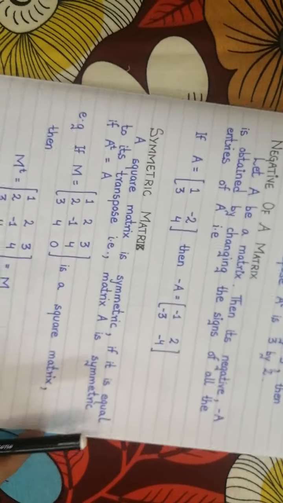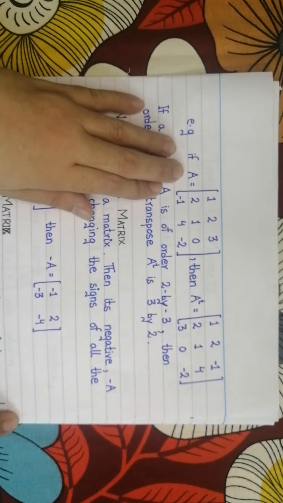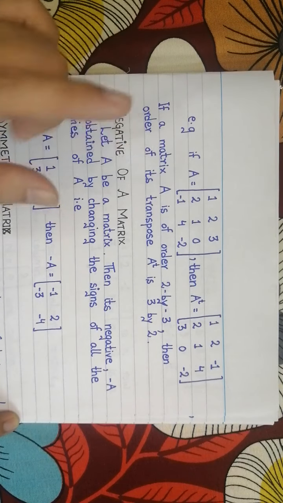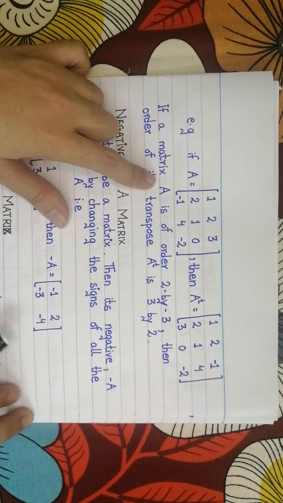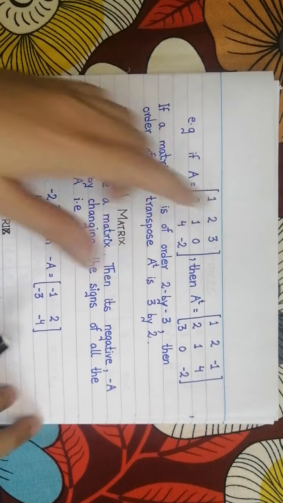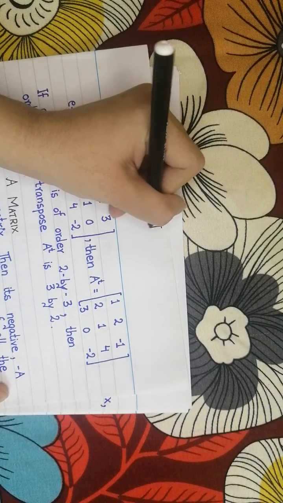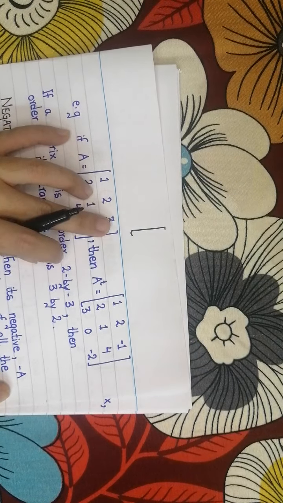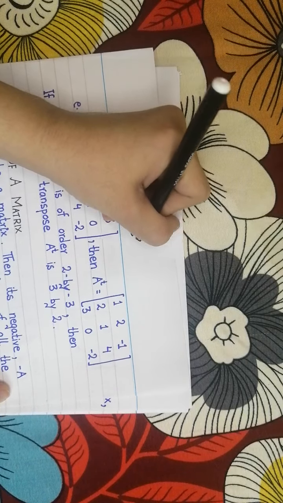Now look at the example. If A is equal to this matrix, then we have to take its transpose. How can we take its transpose? We have to change the rows into columns. Now look at the first row here. What we have? 1 2 3. We have to write the first row as a column: 1 2 3.